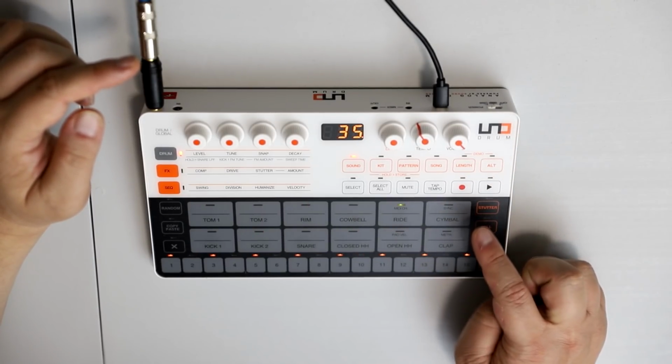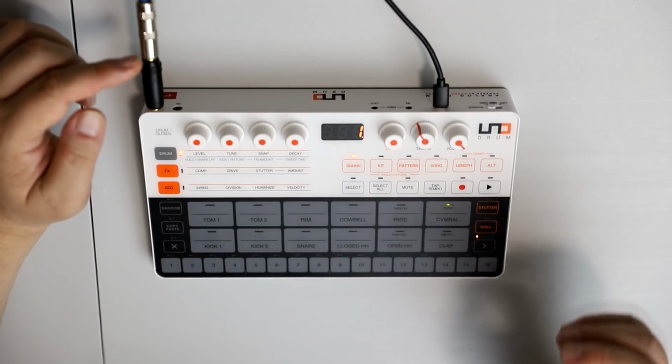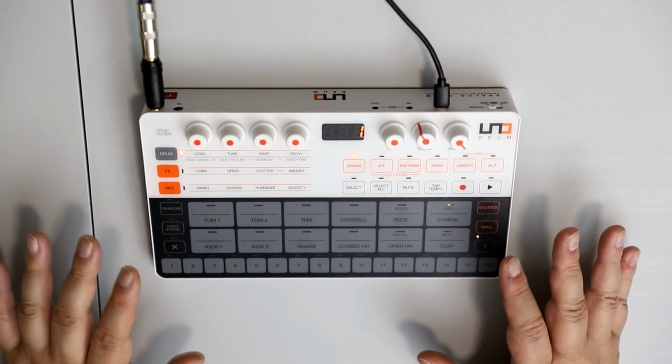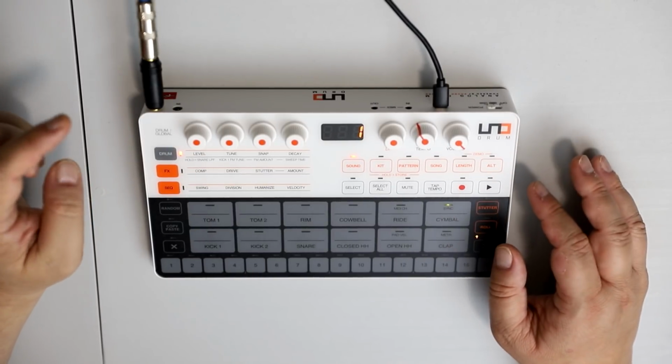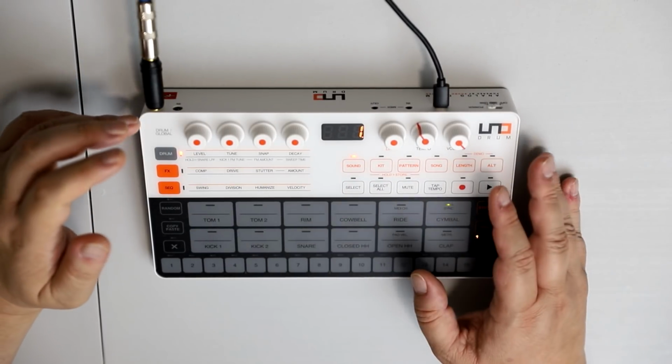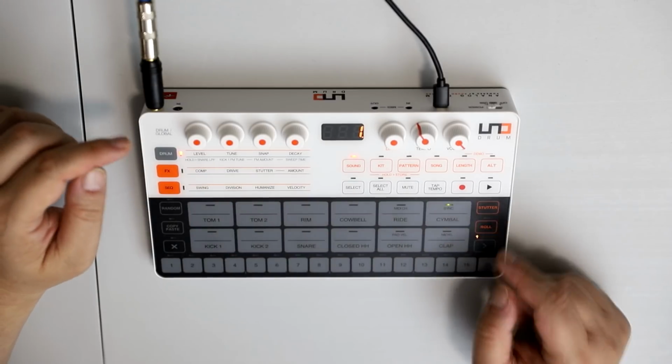And some cymbal crash, we can do that manually. So this would be a cool pattern that we created really quickly and intuitively. Yeah, the machine is really intuitive to use using the matrix.